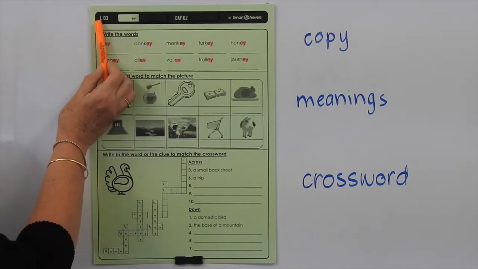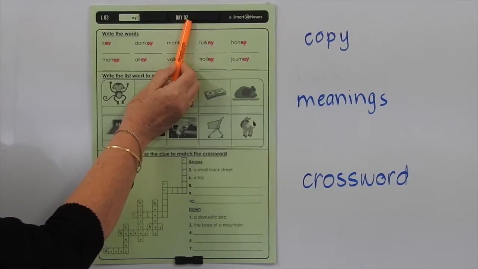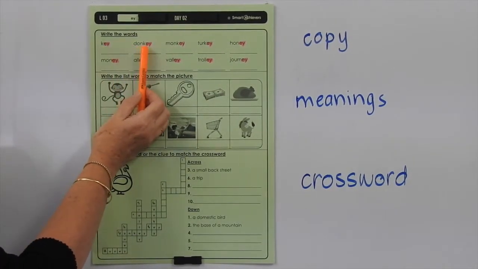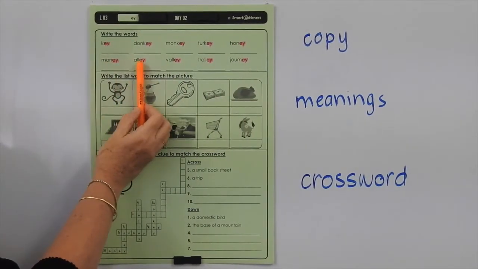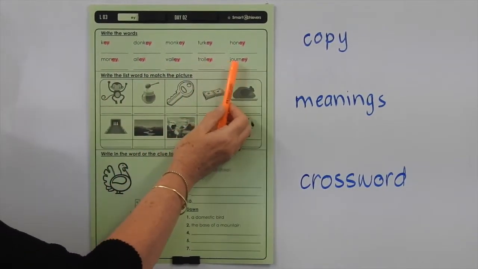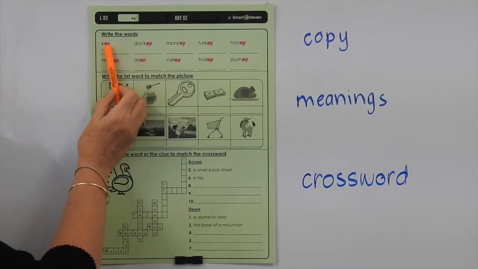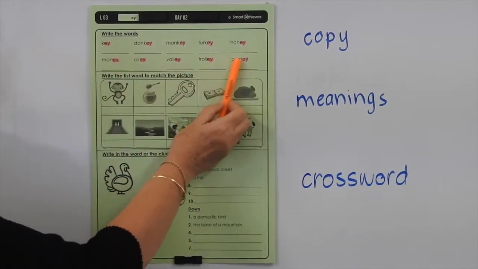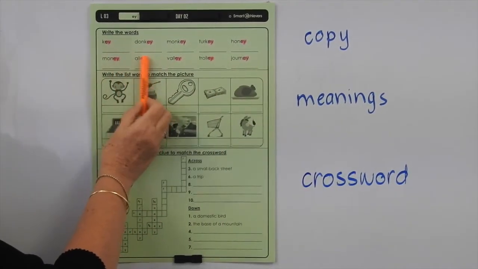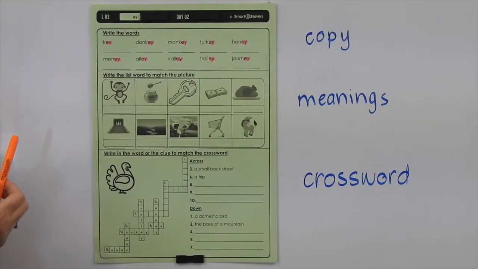This is level L, list 3, and we're doing the day 2, and our words are key, donkey, monkey, turkey, honey, money, alley, valley, trolley, journey. And you can see all these words end in EY. Now what we've done is we've given you the most common words that end in EY. There are only about 10 of them.